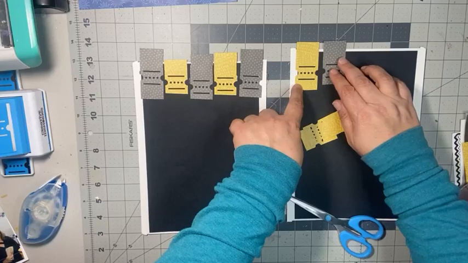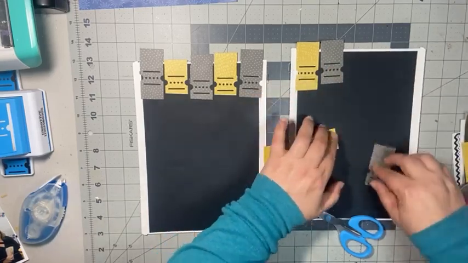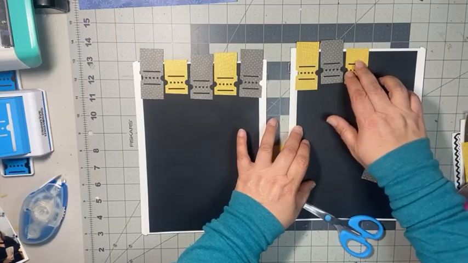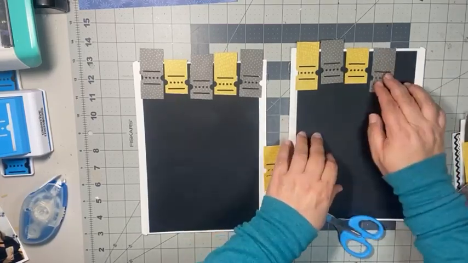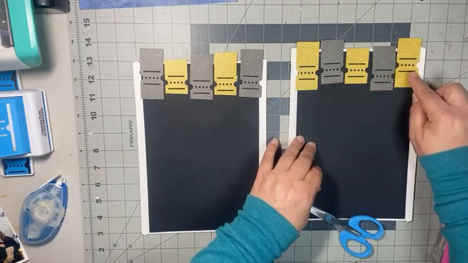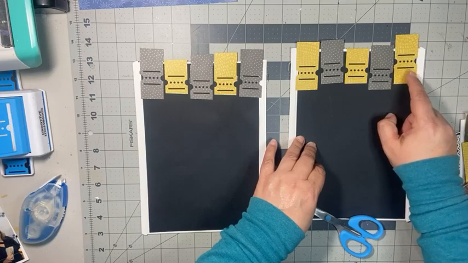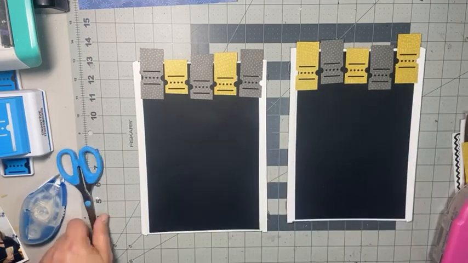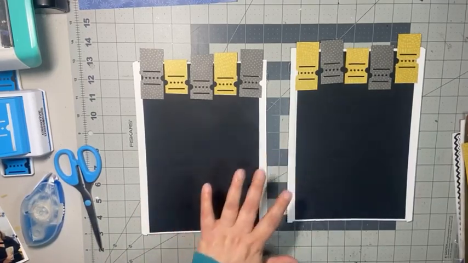I just want kind of a wonky border across the top, and they can be crooked. That's fine. Just want to be able to fit them all in there. Okay. That's sort of a dry fit of how I want them to go.